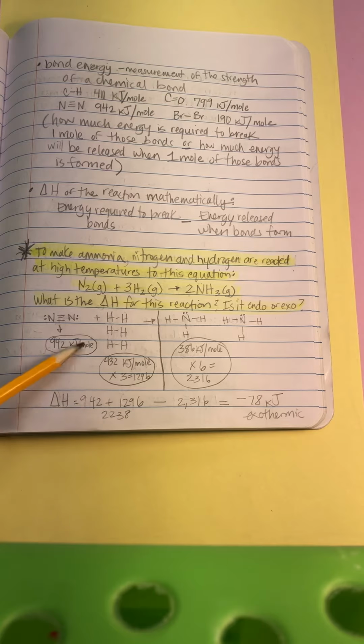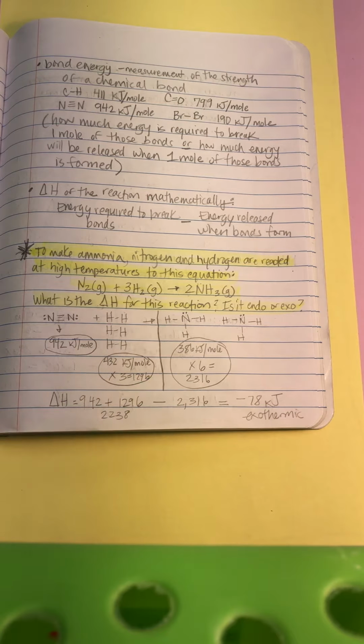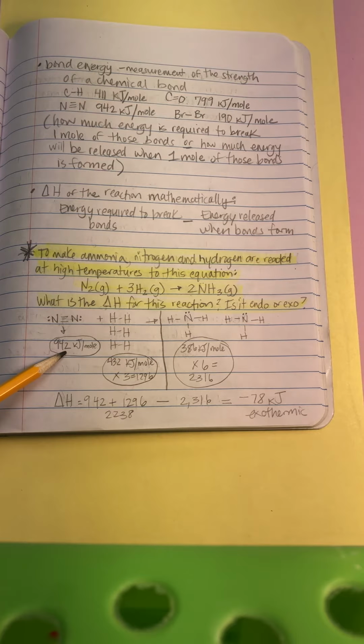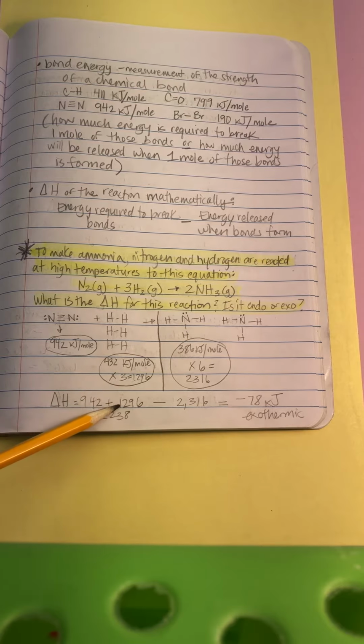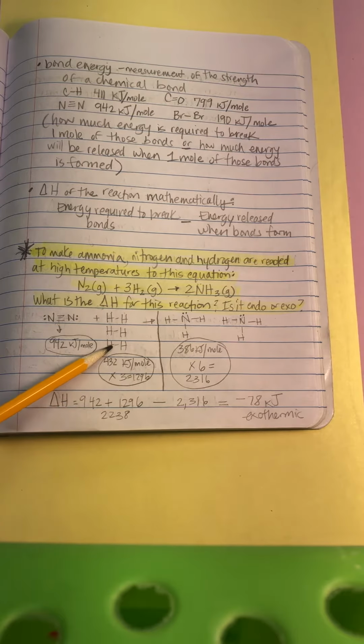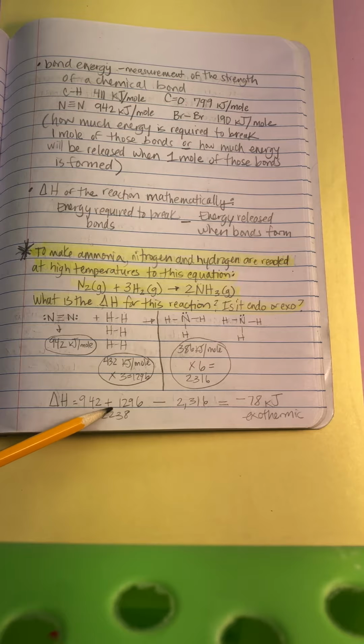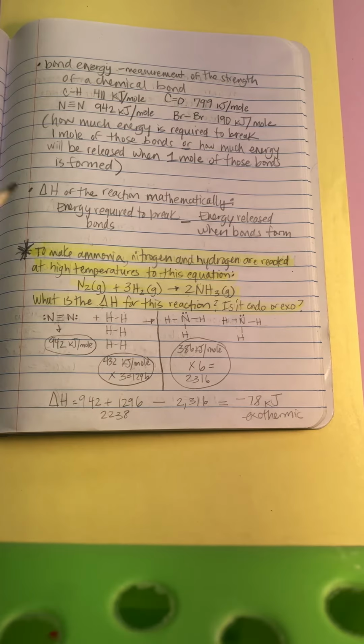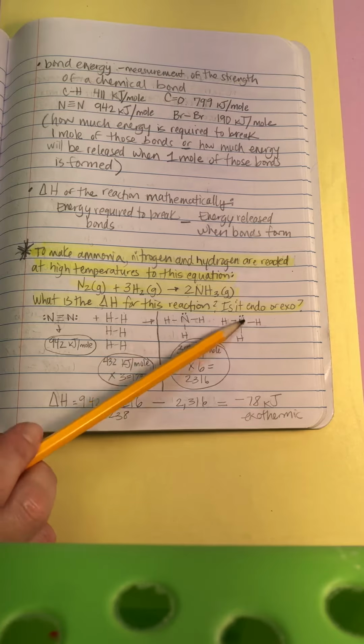So it's easy to calculate now that we've drawn it out and found the bonds. On the reactant side here, we have 942 kilojoules per mole, and then we have 1,296 kilojoules per mole for this. If you add those together, on the reactant side we had 2,238 kilojoules per mole in the system. And then in its reaction, in the end it's going to form this.